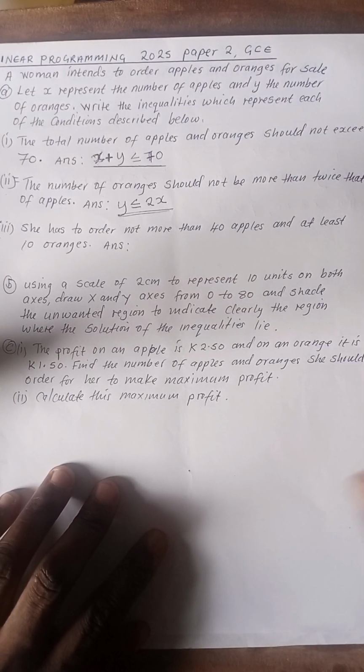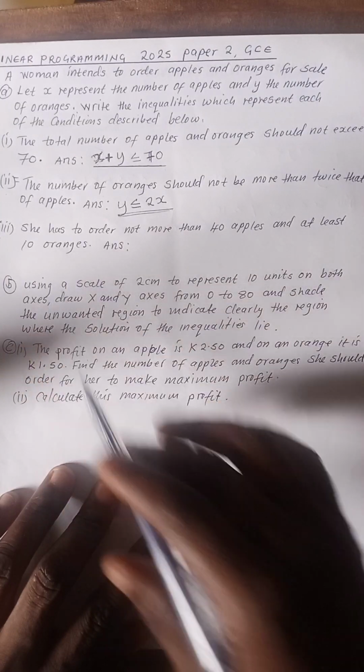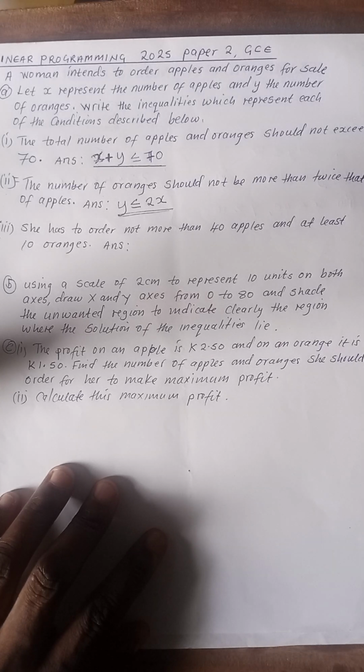Then from there again, we have the 3, which is she has to order not more than 40 apples and at least 10 oranges.